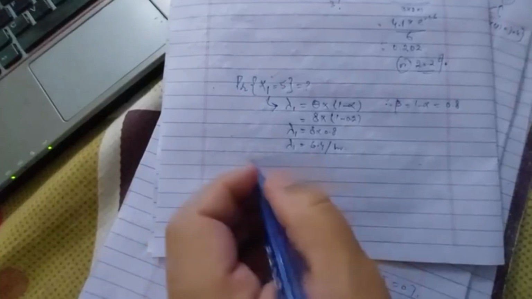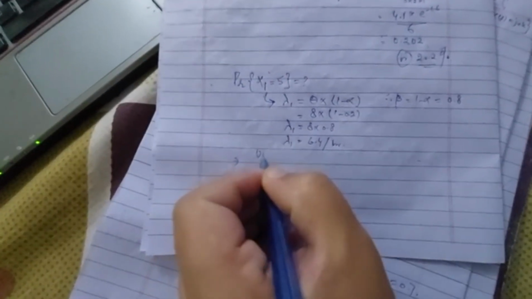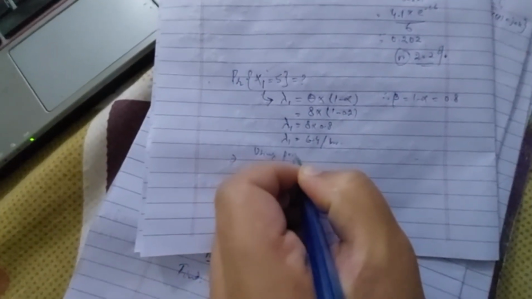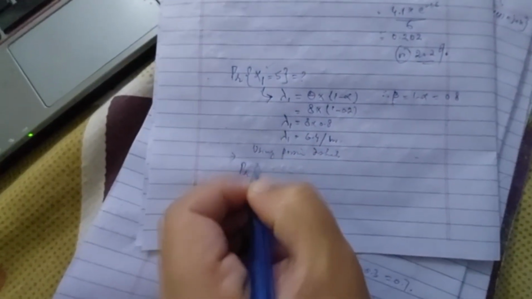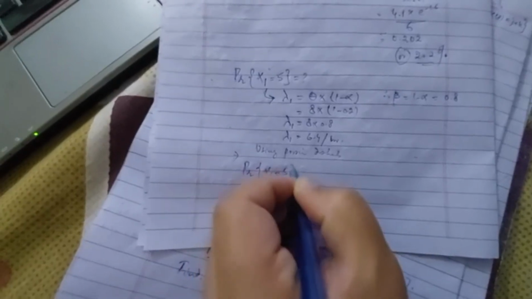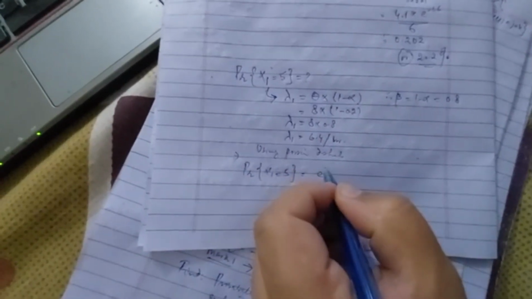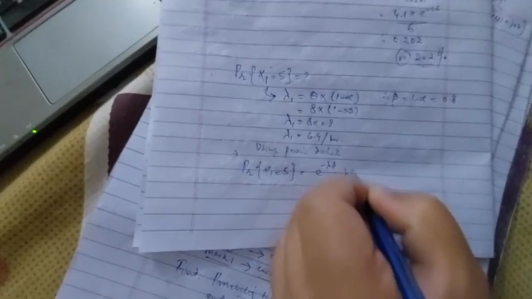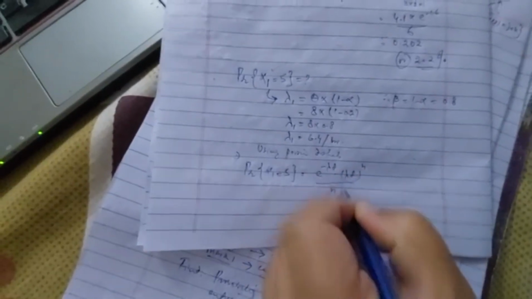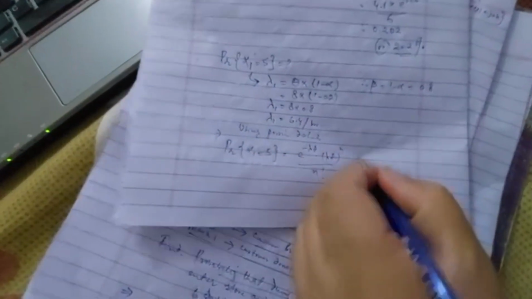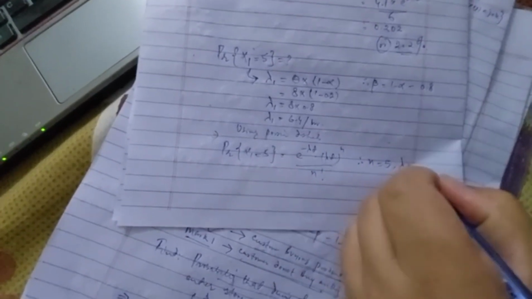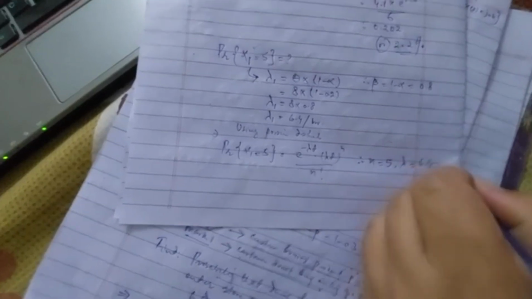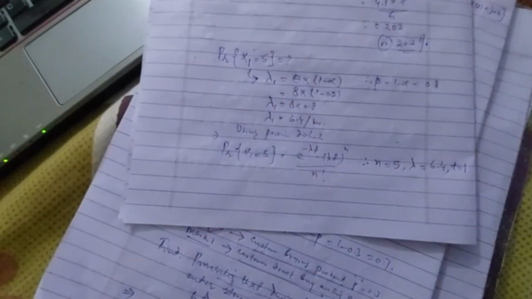Now using the Poisson distribution, the probability that x1 is equal to 5 is equal to e raised to the power minus lambda t, raised to the power n, divided by n factorial. Here n is equal to 5, lambda is equal to 6.4, and t is equal to 1.